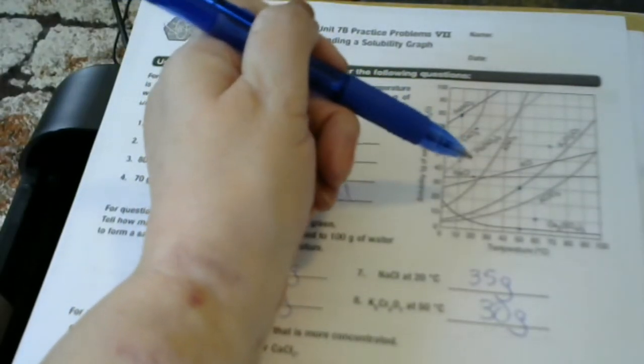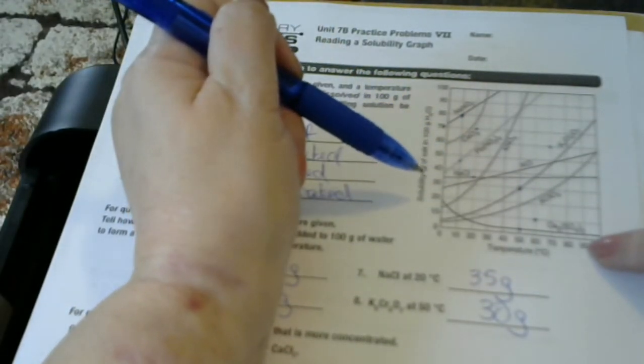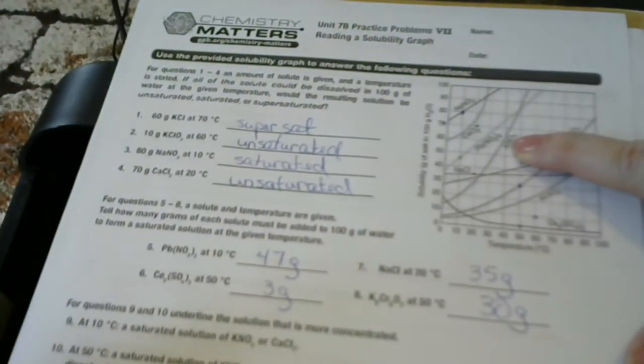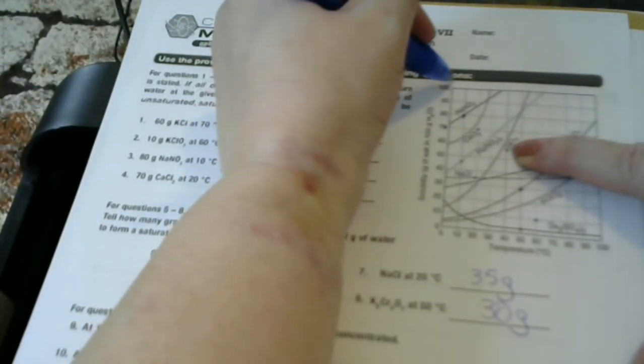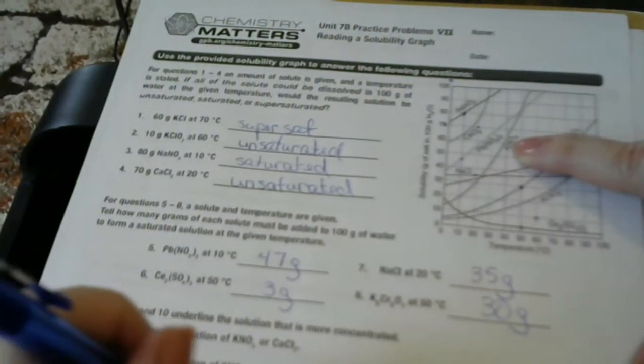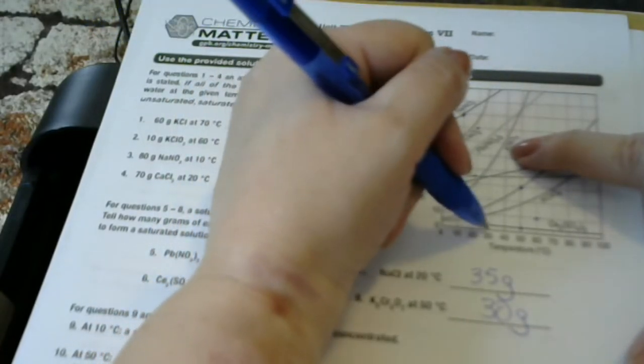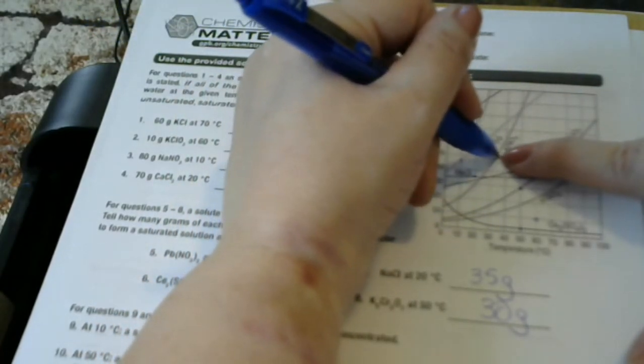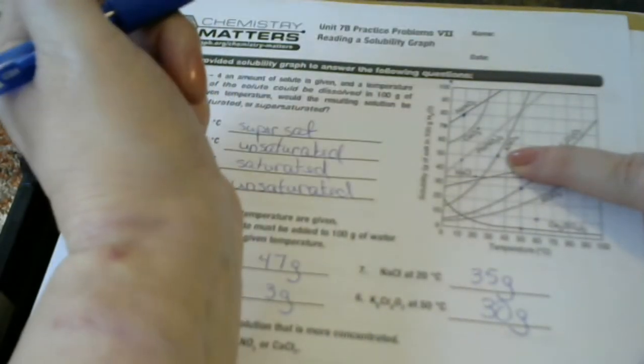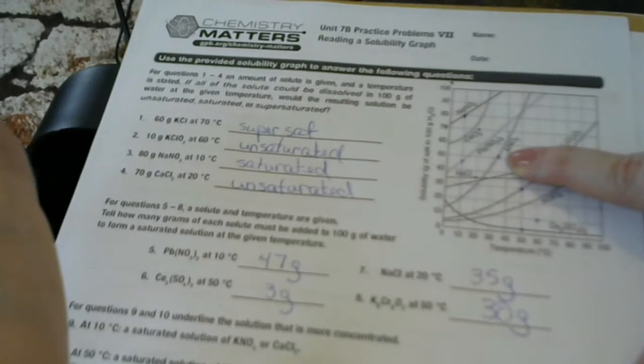You've got KNO3, and you've got 115 grams, so that's going to be way up here somewhere. And it's added at 35, so about right there. How many grams are not going to dissolve?